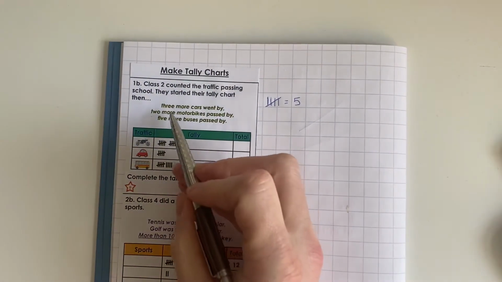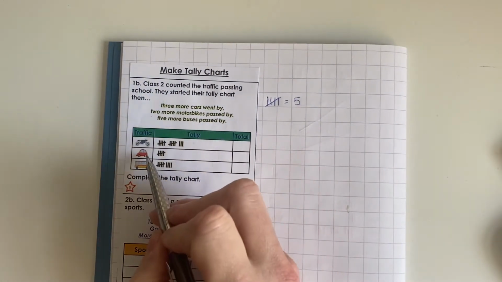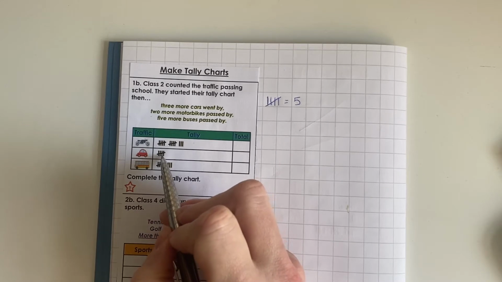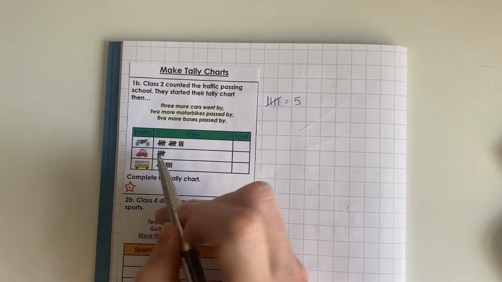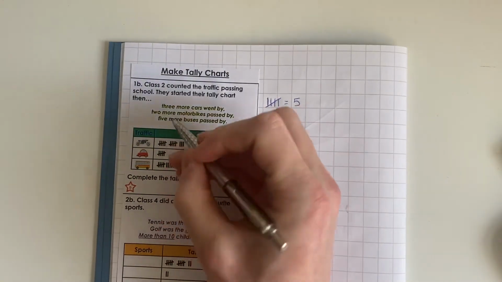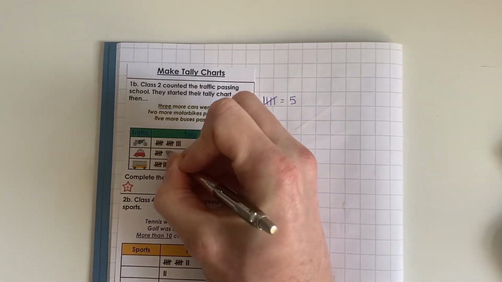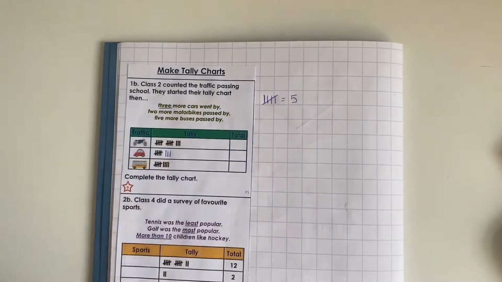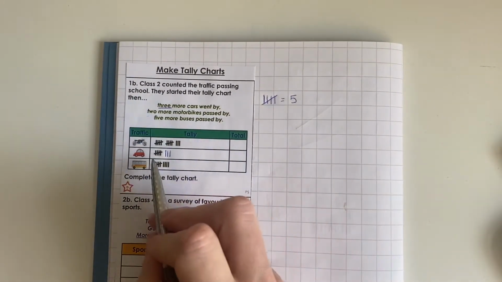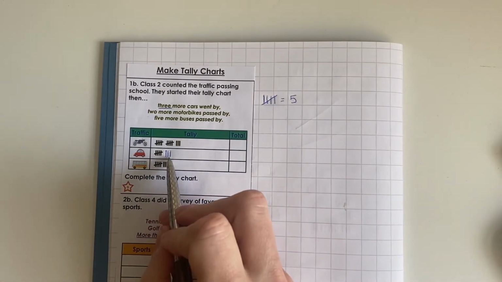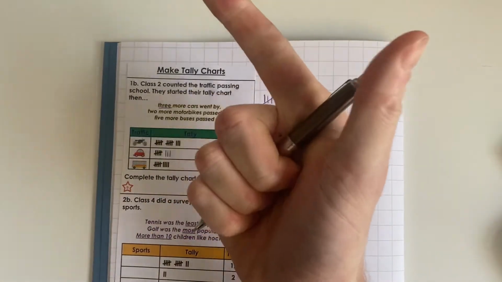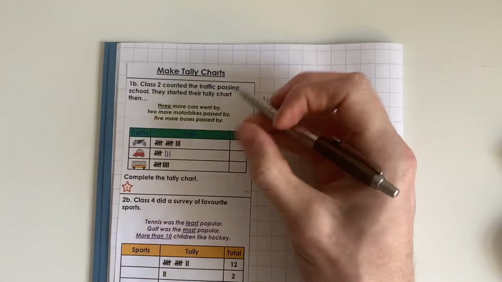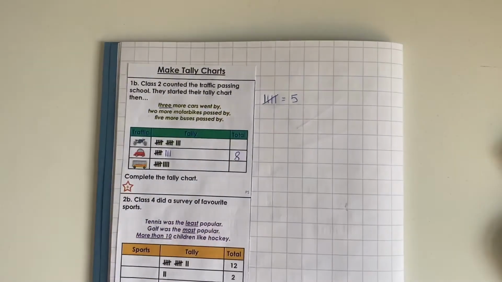So it says here 3 more cars went by, so we need to add 3 onto this. So far we've got 5, so we can't add any more to that gate. That is full up, so we need to start a new one. So we've got to add 3. 1, 2, 3, and then we can add these together to get our total. 5 plus 3, 6, 7, 8. So that will give us a total of 8.